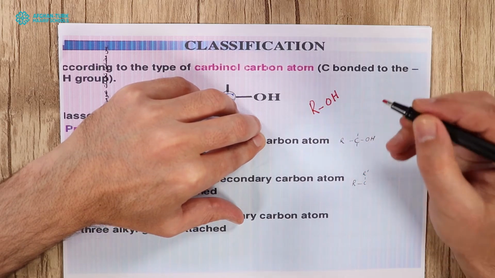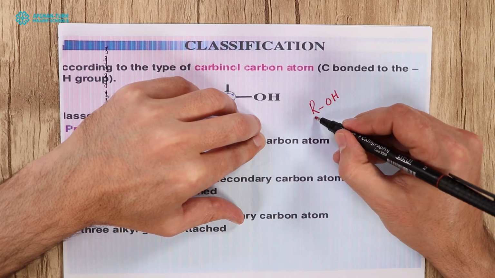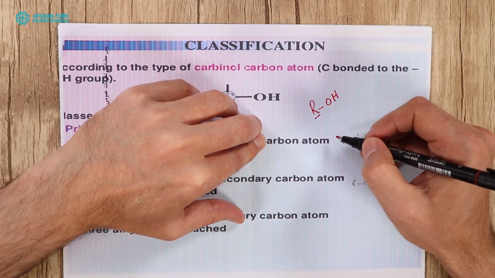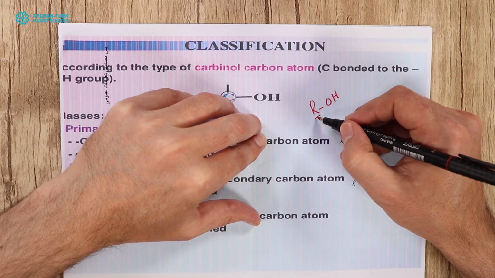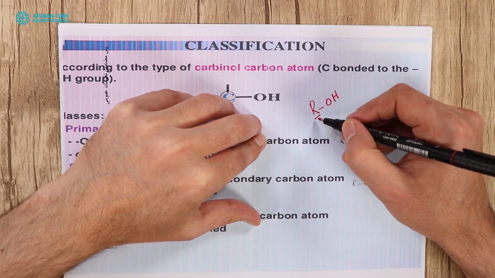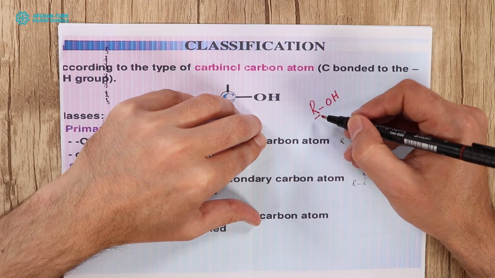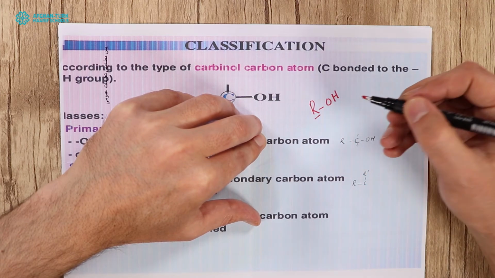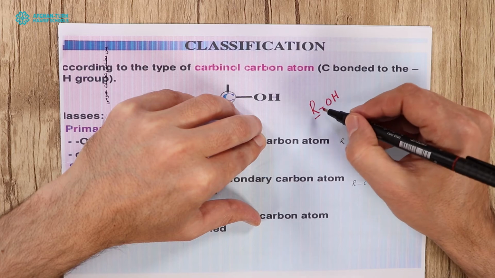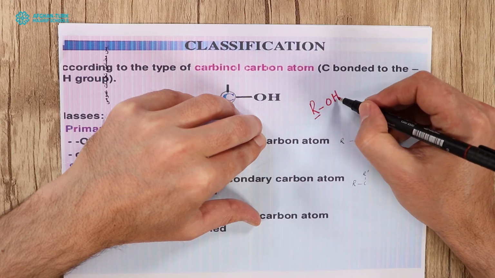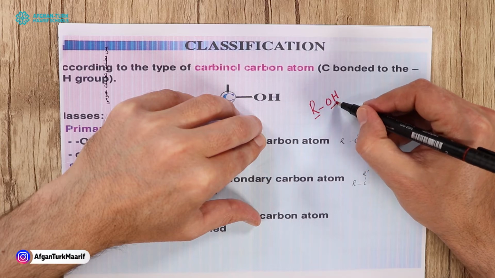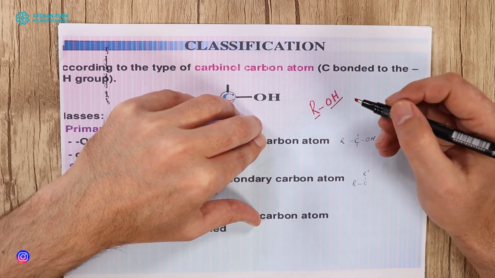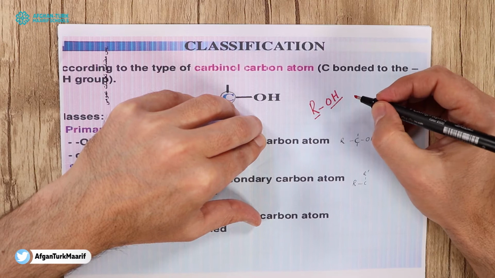ROH means that R is an alkyl group. Alkyl means it may be methyl, ethyl, propyl, butyl, or pentyl. So R and OH together, where OH is present, must belong to the alcohol family.